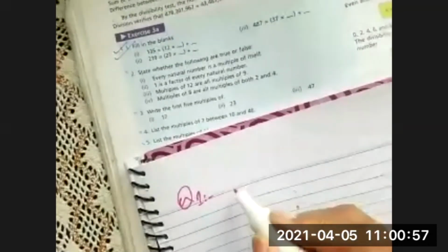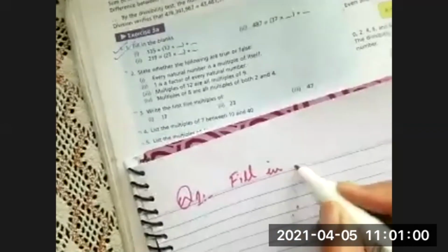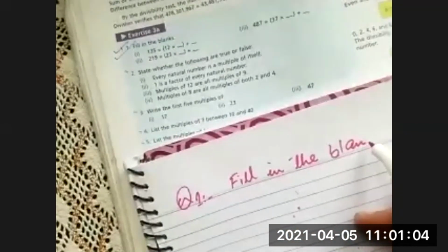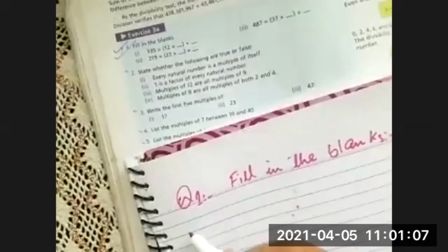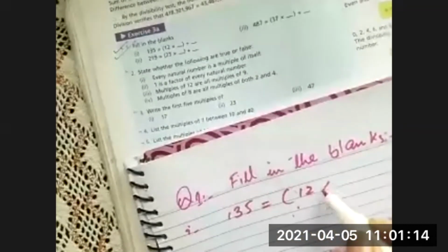So there is Exercise 3A on page 38. We will solve the first and second questions. The first question is fill in the blanks. The first blank is 135 equals 12 into dash in the bracket plus 1.